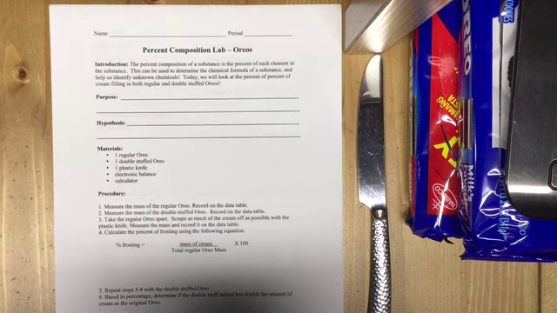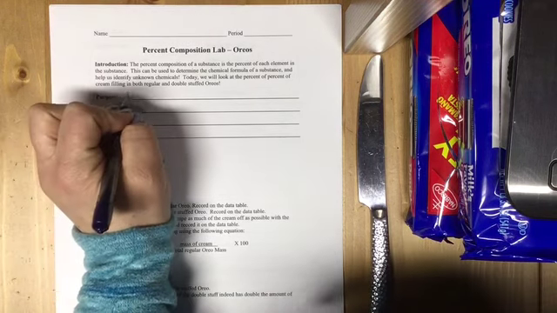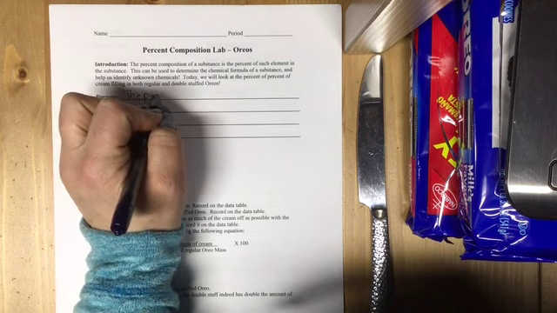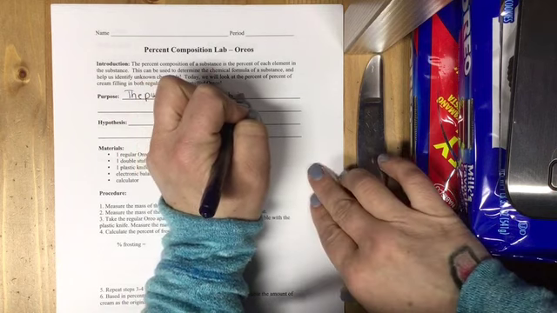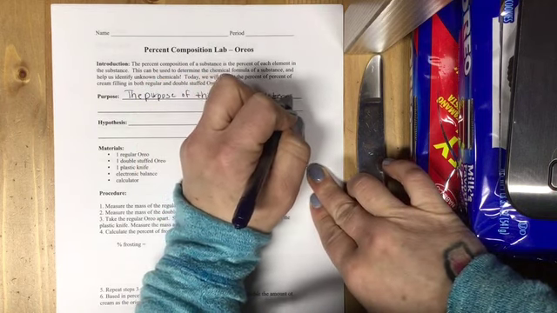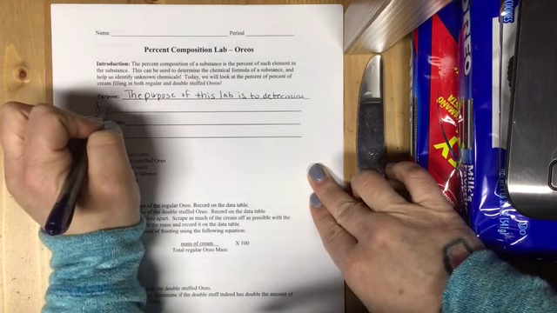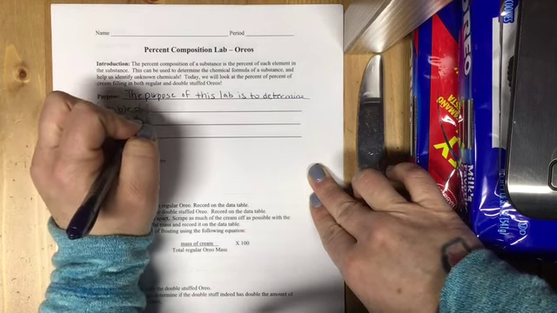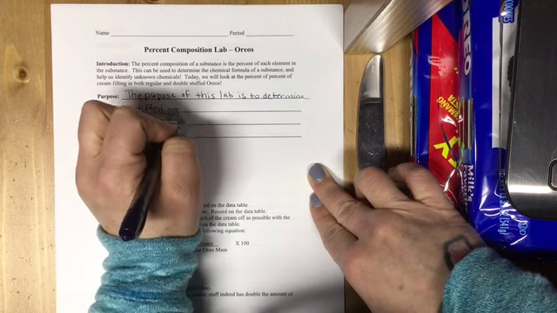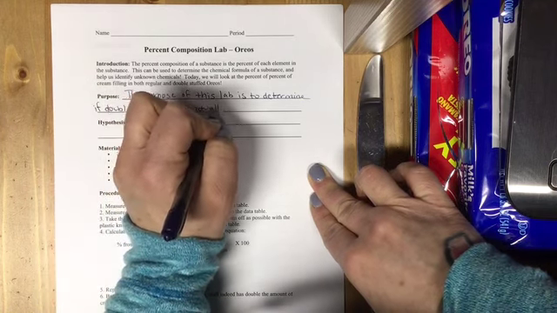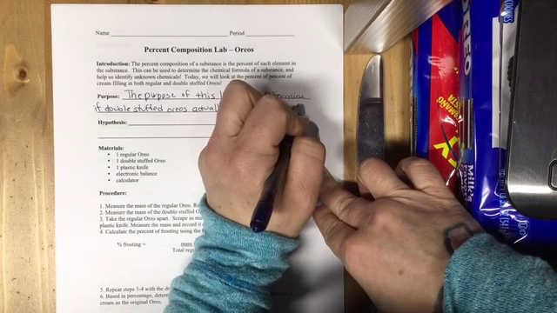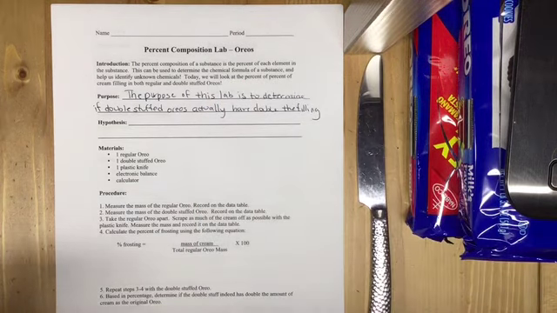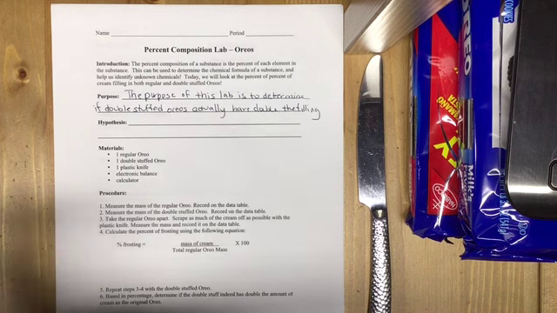So if you could pull up your lab paper, it should be posted on Schoology for you. We're going to start with the purpose. So the purpose of this lab is to determine if double stuff Oreos actually have double the filling. And please excuse my horrible handwriting. Not really much I can do about that.